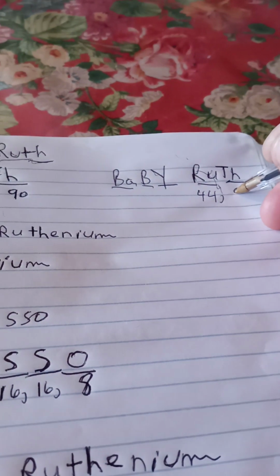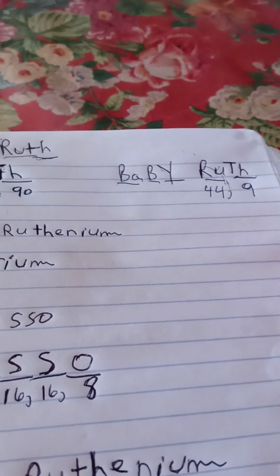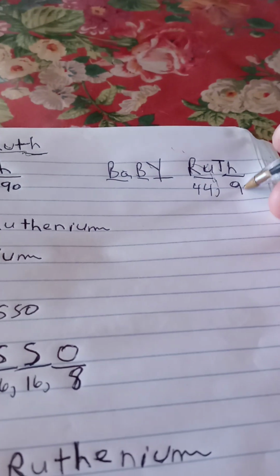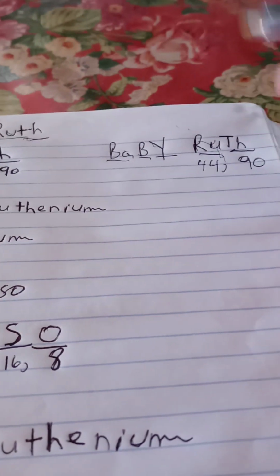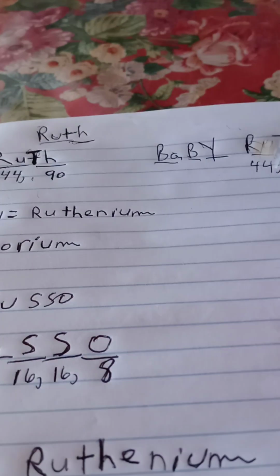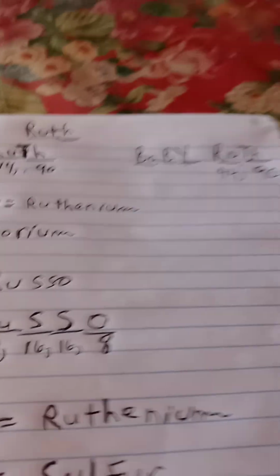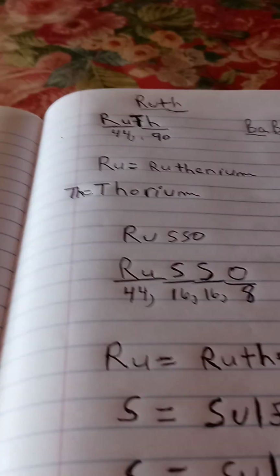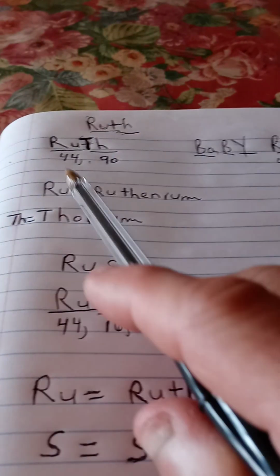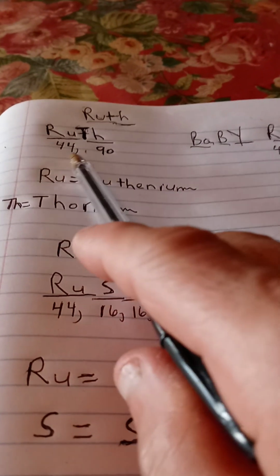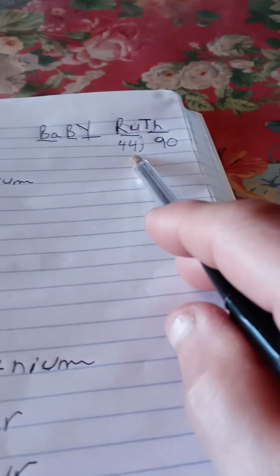This would be 90. And so on. And 39 for yttrium, 5 for boron, and you get the point, right? I want to rewrite this again. Baby Ruth. You got Ruth right here. See, 44, 90 atomic number. All right. So that's how you do it.